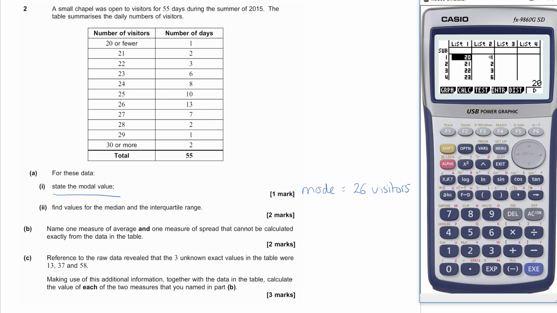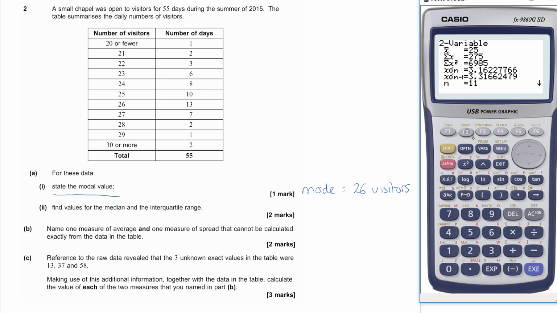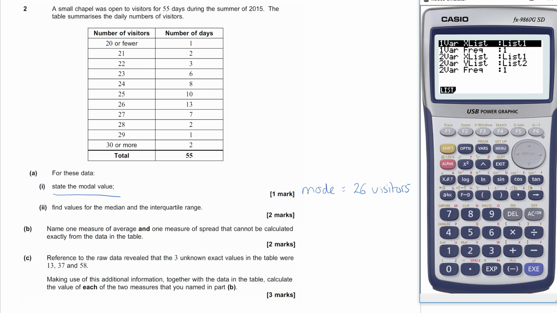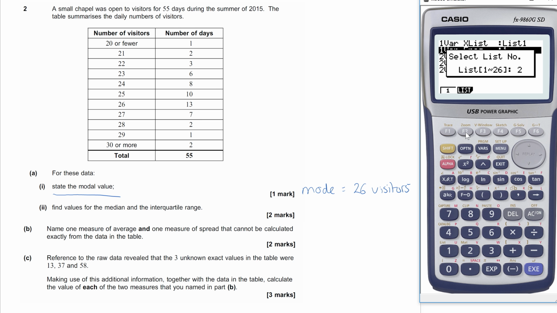So we're going to calculate the median and interquartile range. So we press our calculate button. Sorry, I've double clicked there. Now, before I go into my one variable, I need to check my setup because my default setup is actually wrong for this question. When we're doing first variable, the first list is our list of values, which we have here, but the frequency is not the same. It's not that there is one of each value. The frequencies are actually stored in list 2. So I need to change this value to list number 2.